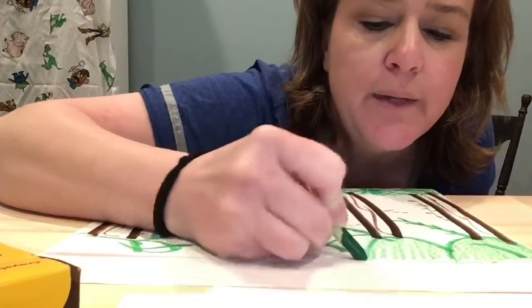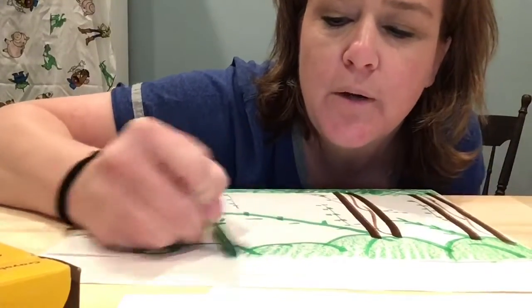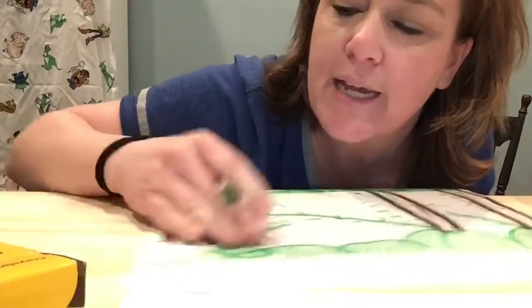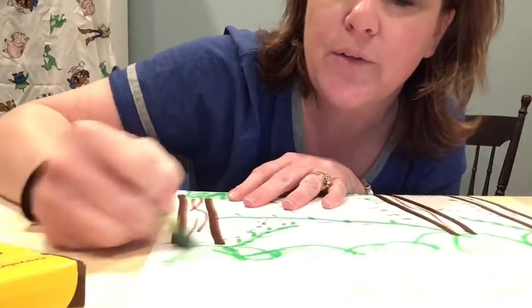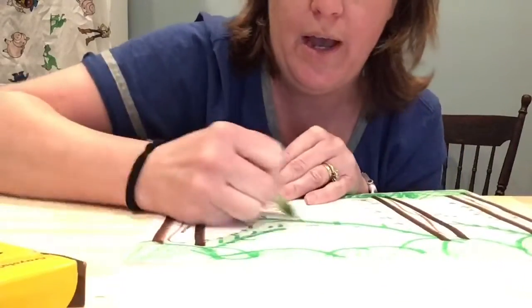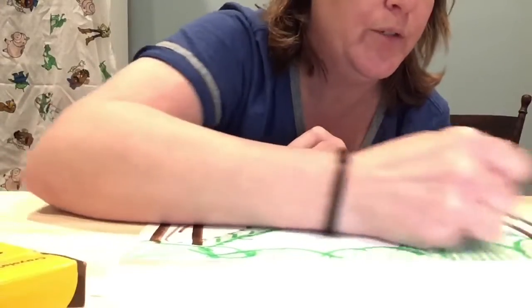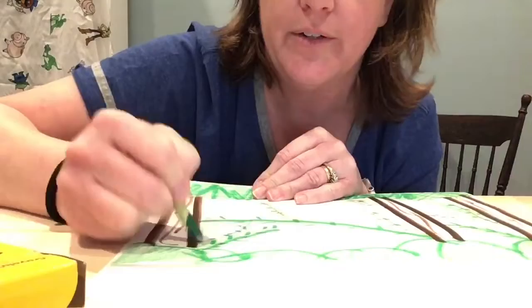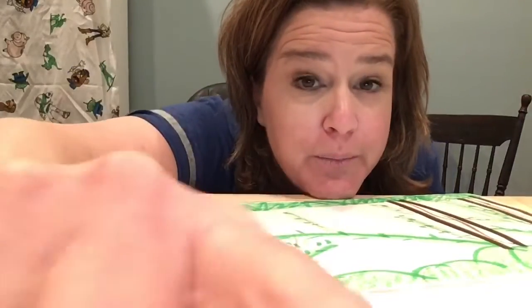Okay, so I'm going to keep coloring this. I'm going to pause this for a second so I can color this, and you can keep coloring your pictures as you're doing your setting, and then when we come back, we'll be ready to draw our character. Okay, so keep drawing your picture and we'll come right back.